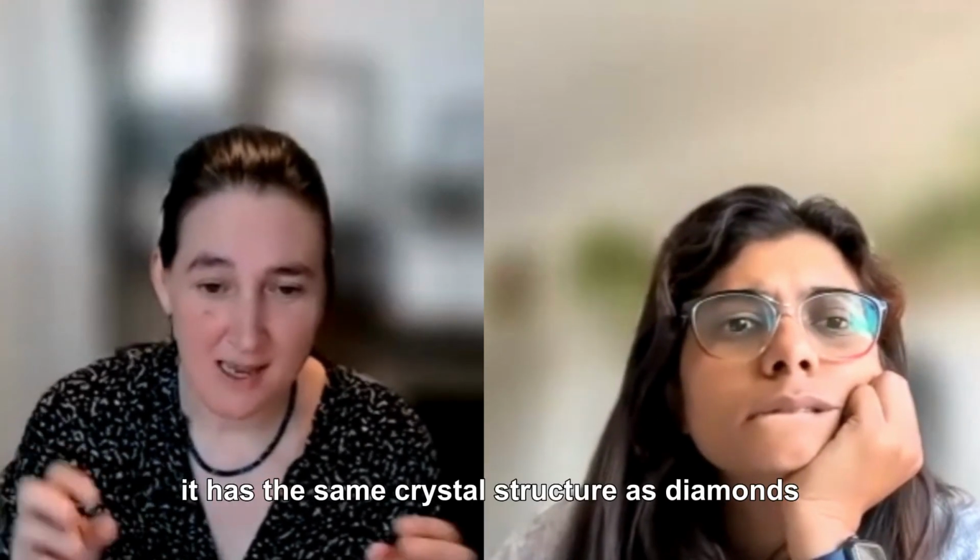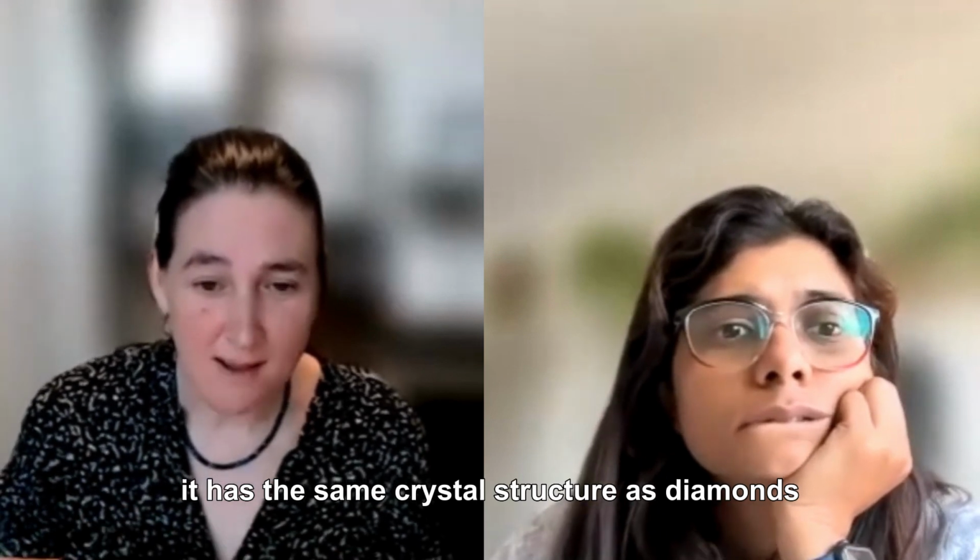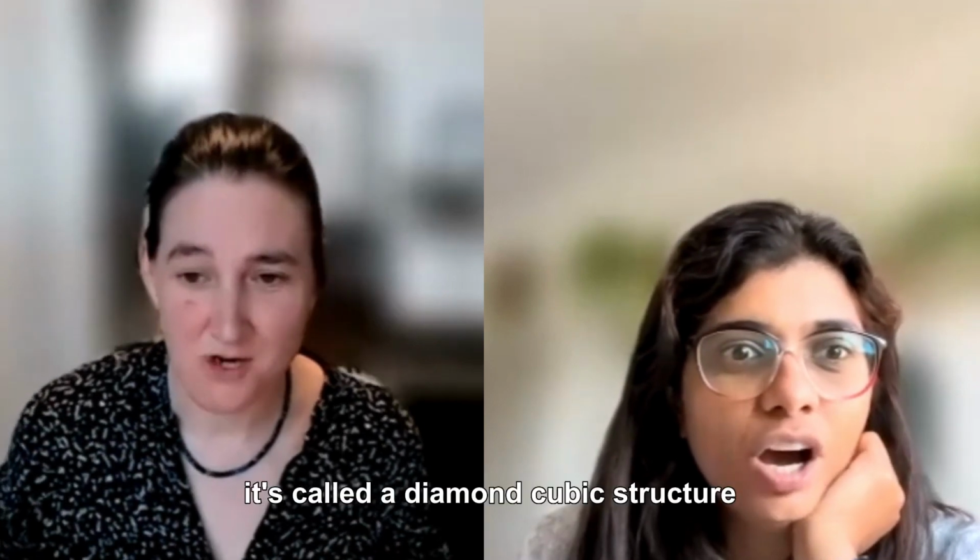And actually, just an interesting fun fact, it has the same crystal structure as diamonds, like shiny regular diamonds. So your diamond ring and your phone silicon chip have got the same internal structure. It's called a diamond cubic structure, and it's basically one of the simplest structures that you can get. It's all sort of cubic in terms of its arrangement.